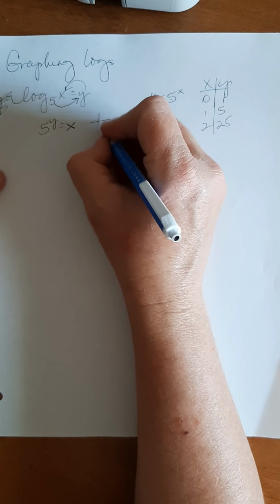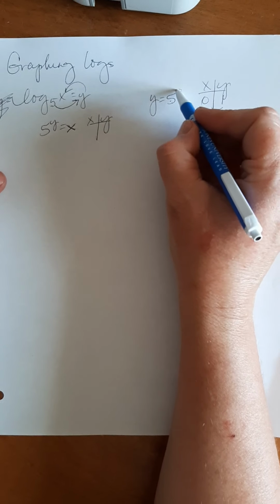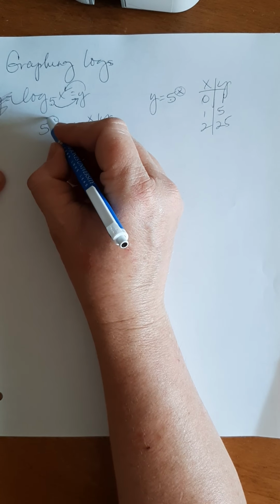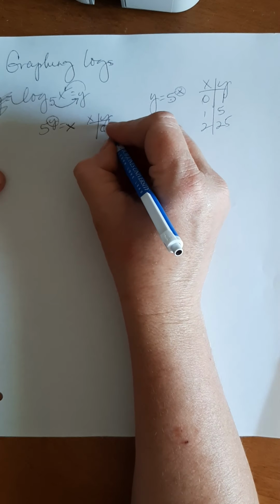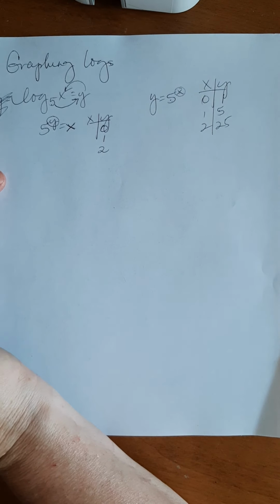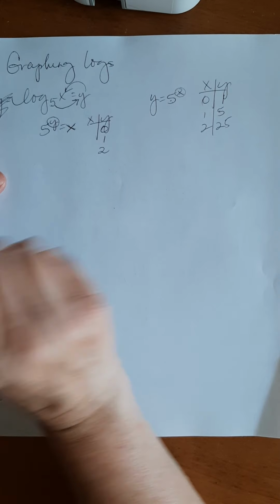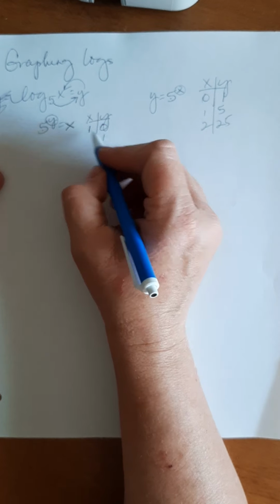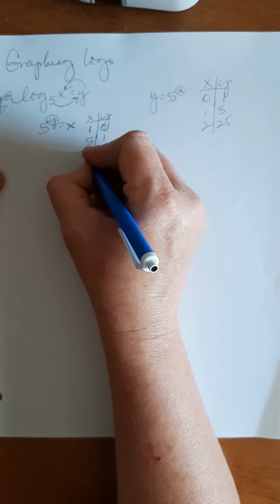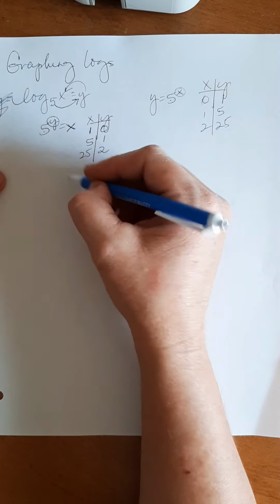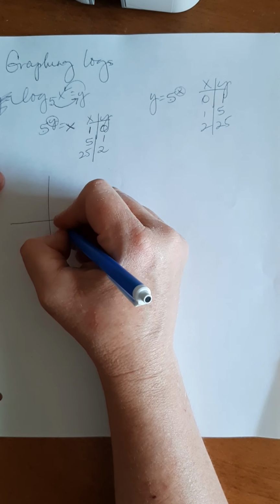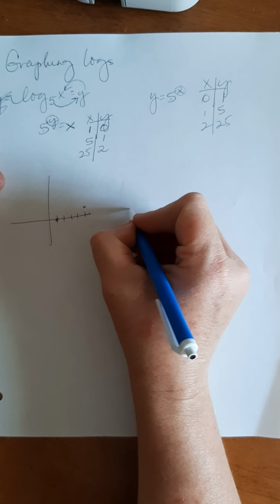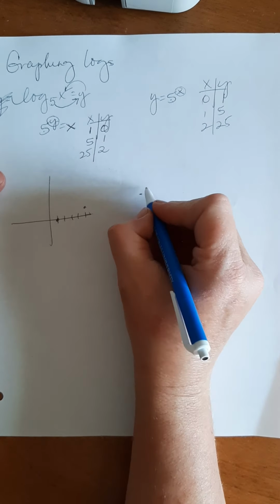Well, you can do the same thing here, but notice how in that one the x was the exponent. In logarithms, it is y. So you're going to put the 0, 1, 2 in for y instead of x, because 5 to the 0 is 1, 5 to the first is 5, 5 squared is 25. We're going to plot the points. Over 1, up 0. Over 5, up 1. 25, way out there, up 2.